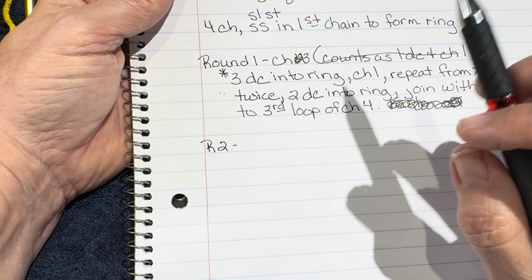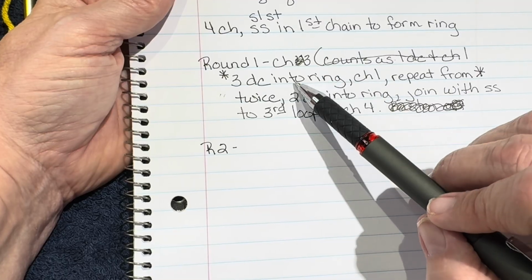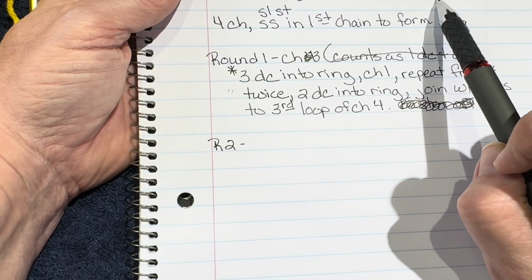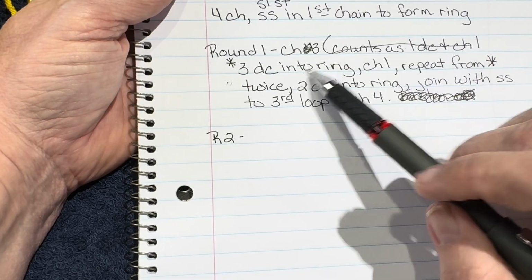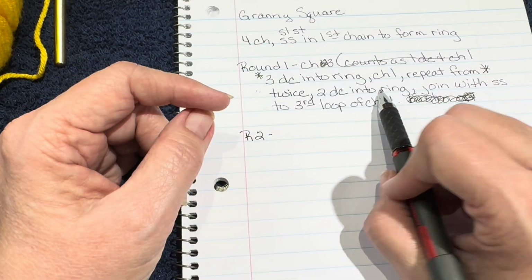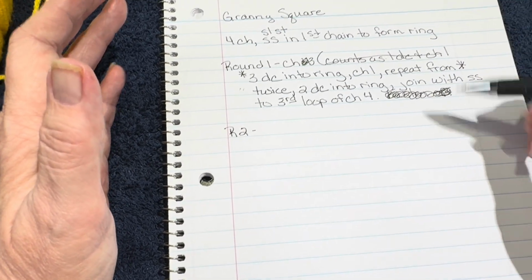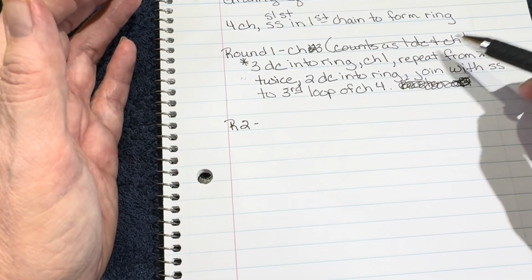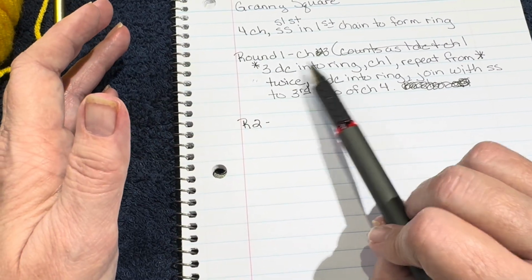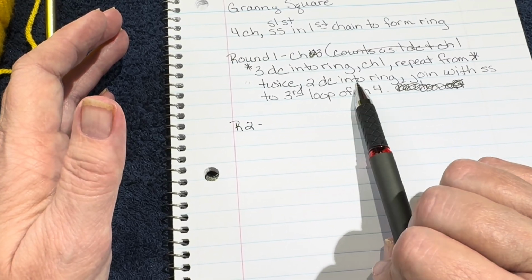I quit working on this one because I like to start it with the chain 3 counting as a stitch, and then I go from there, and then I join with a half double crochet if I need to join back into that space. So I stopped because I was like, this is not what I want to do. I was trying to copy off of a free graph that I was looking at, and I was like, no, I don't do it like this. So I quit. But that's how you read a pattern, and I wanted to show you that I did write a pattern out. This is how they're going to be worded.